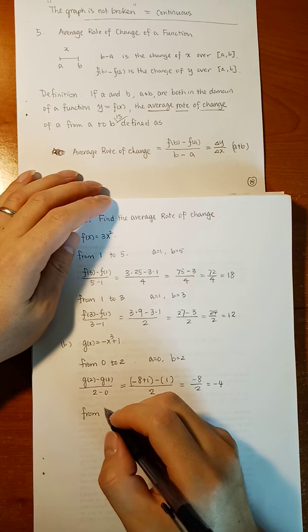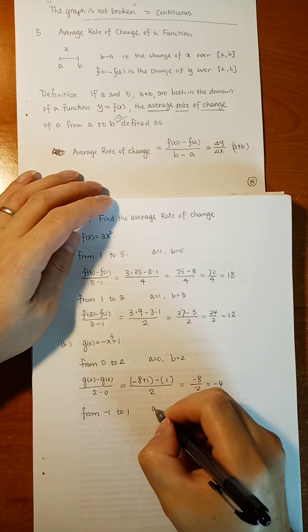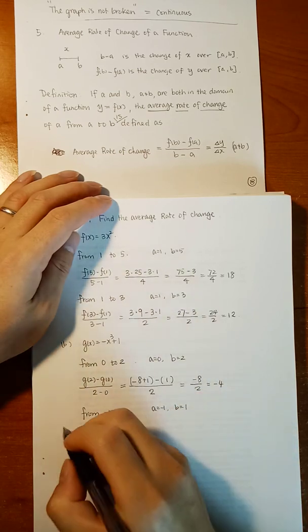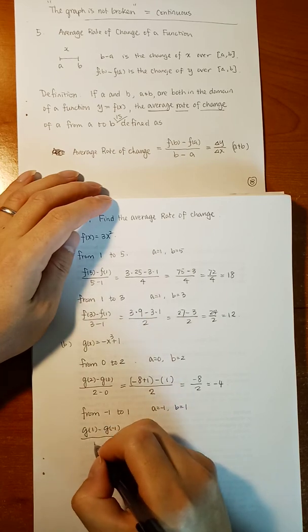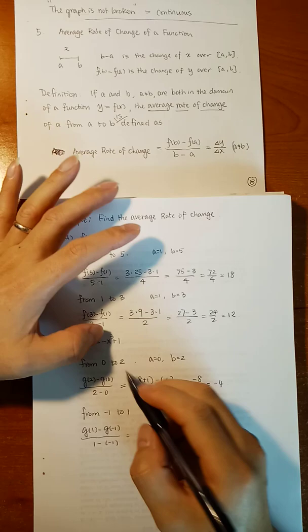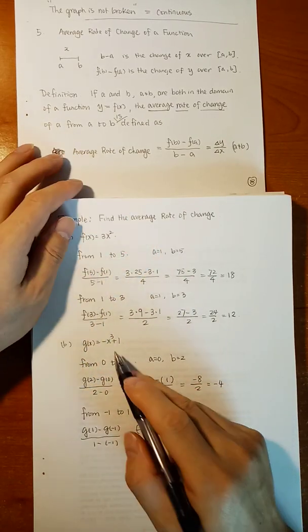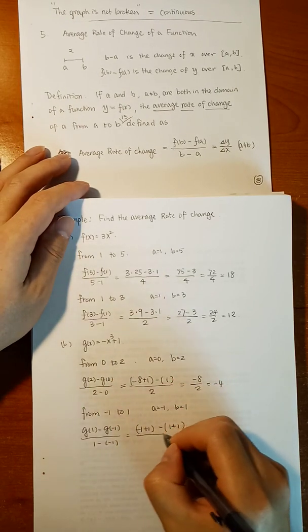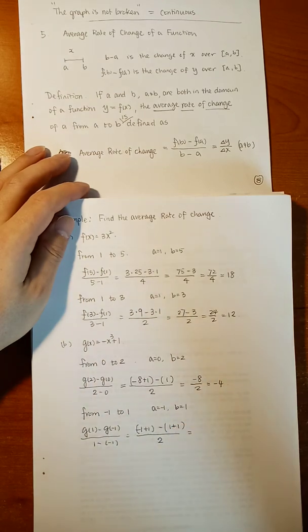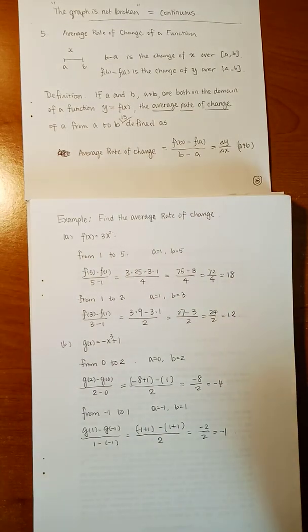And if we go from negative 1 to positive 1, let's see. So a is negative 1, b is positive 1. So this is g(1) minus g(negative 1), over 1 minus negative 1. g(1) is negative 1 plus 1. Minus g(negative 1): negative 1 cubed is negative 1, the negative of negative 1 is positive 1, negative 1 plus 1 is 0. So it's negative 2 over 2, which is negative 1. Okay, so that's our average rate of change.